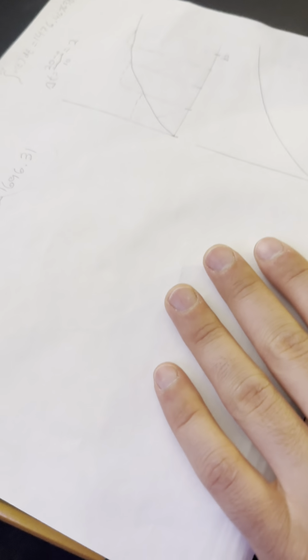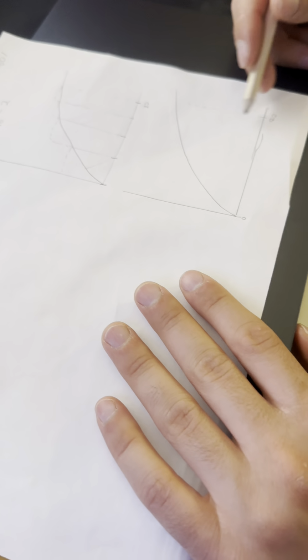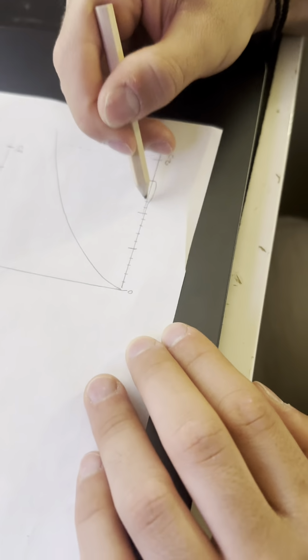So if we have 10 rectangles, the width is going to be 2. We want to evaluate the midpoints, so that's obviously going to be at 1, 3, 5, all the odd numbers up till 20. It's obviously not your best drawing, but it should do.